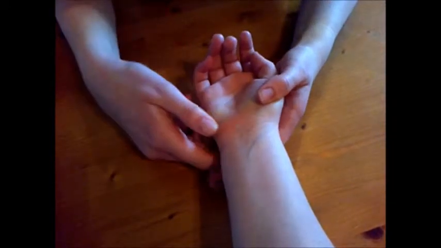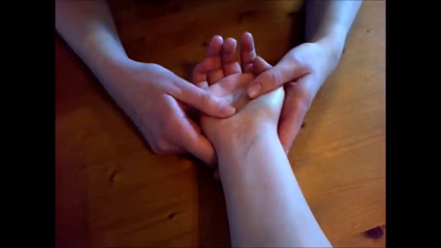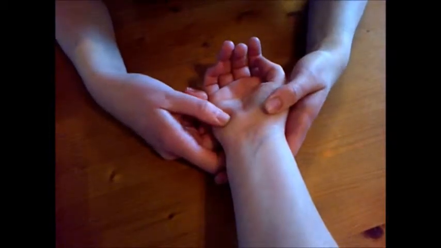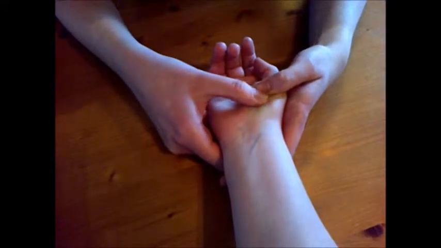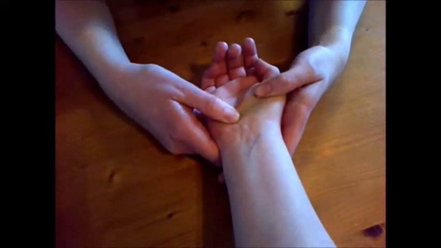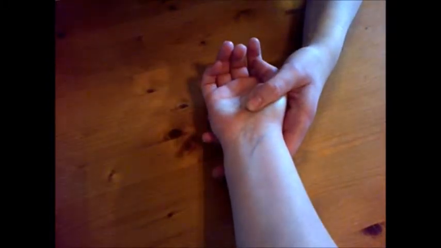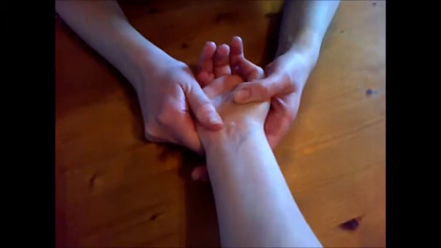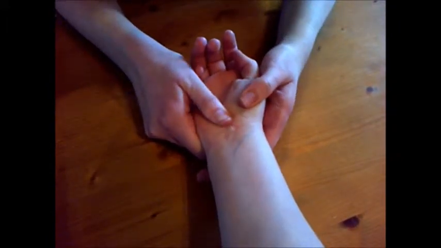After I've palpated the pisohamate ligament, I can look through for the flexor retinaculum, which forms the roof of the carpal tunnel. So that goes between the pisiform, the hook of the hamate, the scaphoid tubercle, and the trapezium, and that transmits the median nerve, also transmits flexor digitorum superficialis, flexor digitorum profundus, flexor pollicis longus, and flexor carpi radialis.